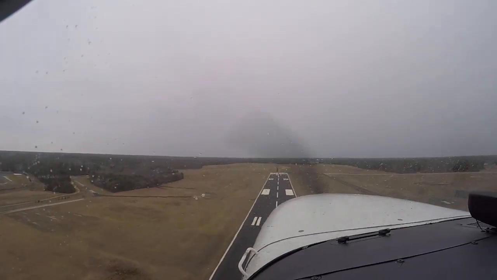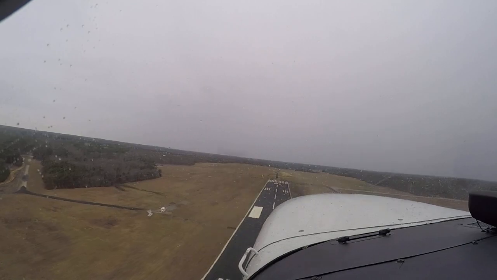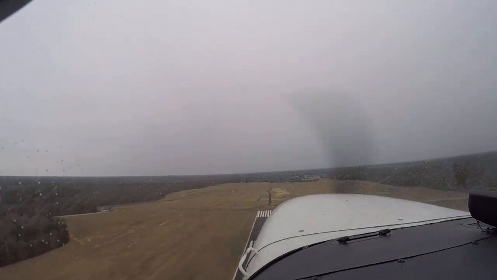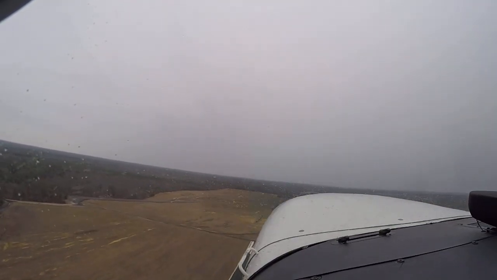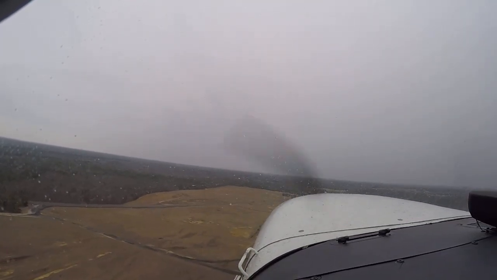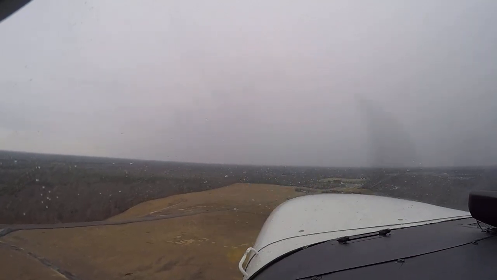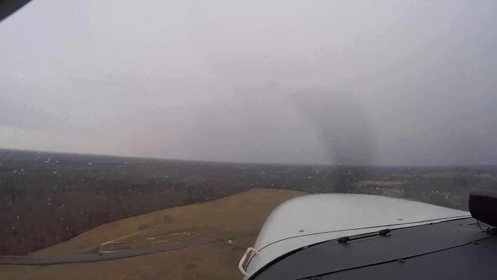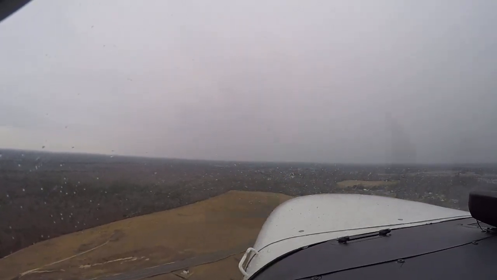Yeah, we need another runway here. We need a runway 18, right? So 3, 6, and 18 would be awesome here. It seems like that's our new weather patterns.